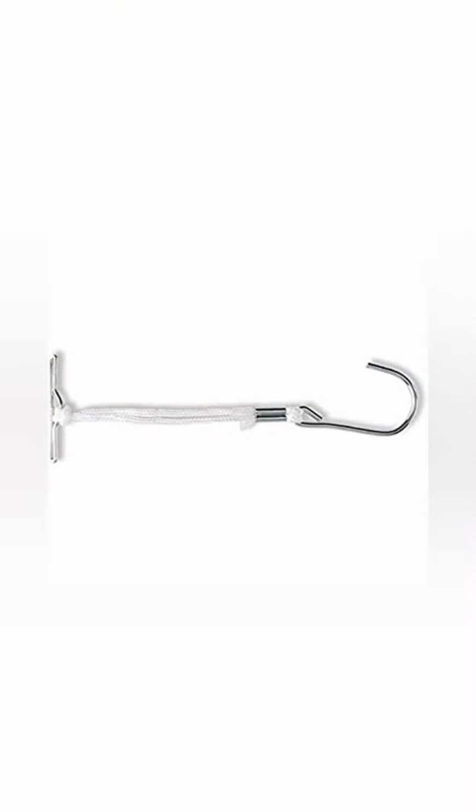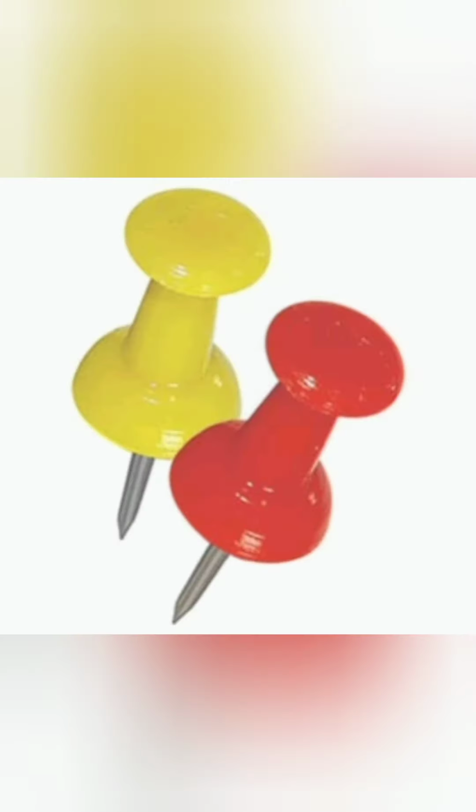Hanger hooks or pattern hooks. These are used to store your finalized patterns as if you're hanging up garments on a clothing rack. All right, the next thing are going to be your push pins. These are for pattern manipulation. We'll get more into that later. I'll explain more of that to you.